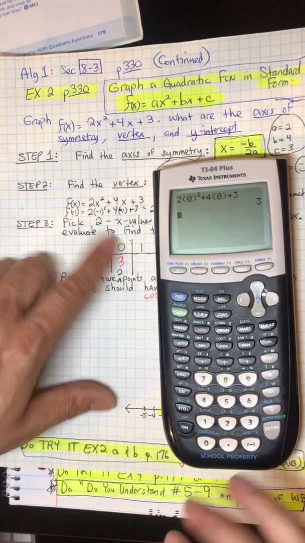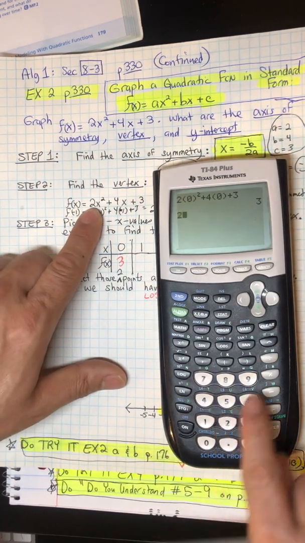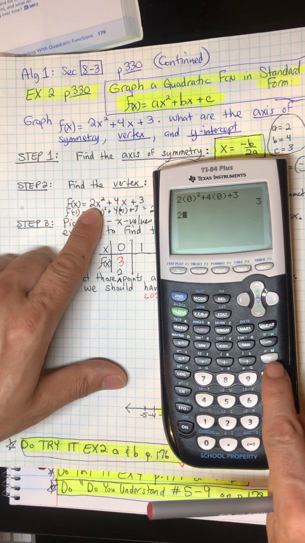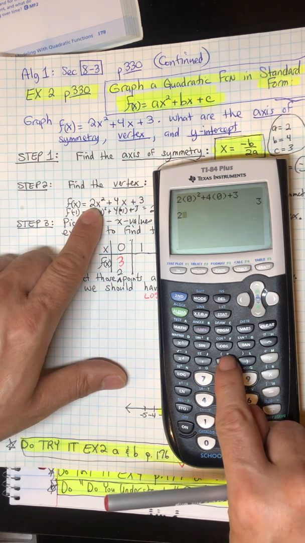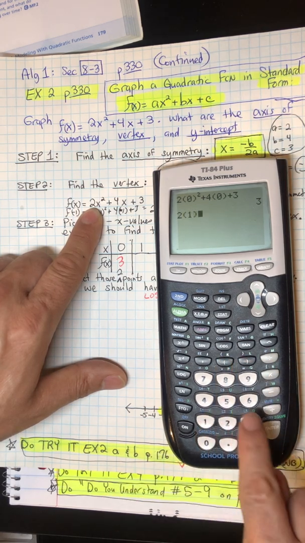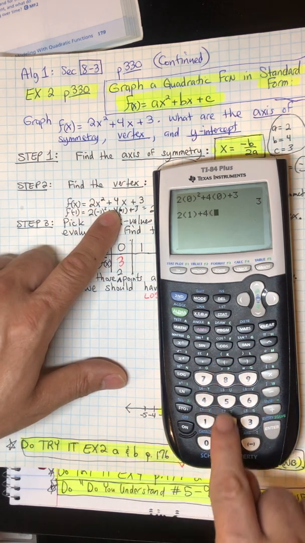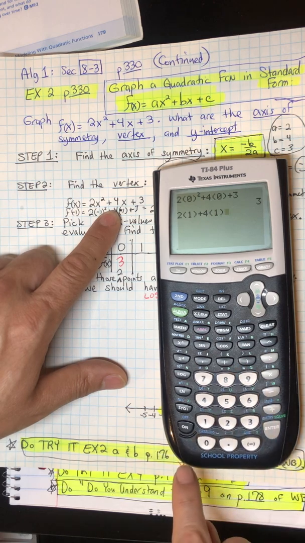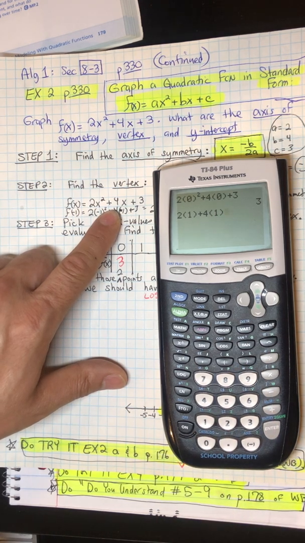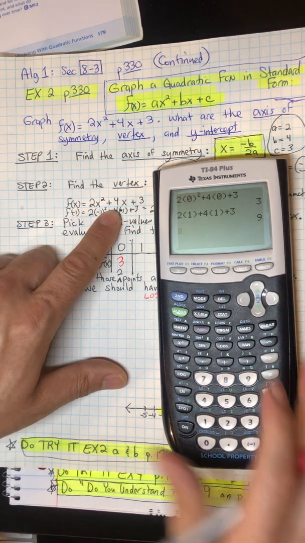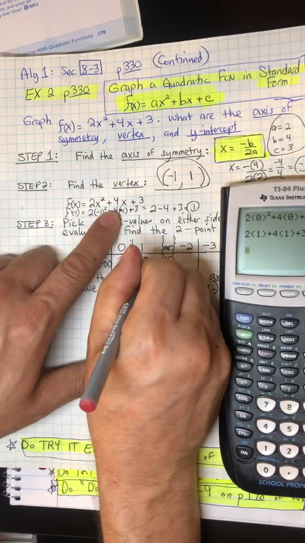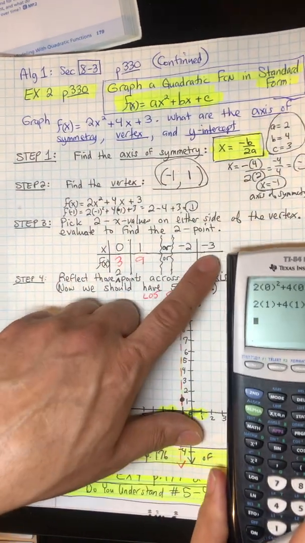Let's plug 1 in here now, into that function. 2 times +1, parentheses 1, parentheses. Here you plug it in exactly how you see it, and then you should get the answer. 4 times 1, parentheses, parentheses, plus 3. Enter. And then the answer is 9. Okay, let me plug -2 and -3.